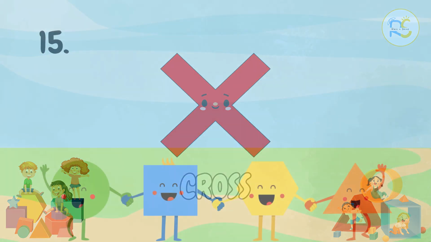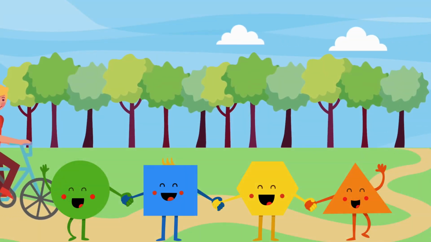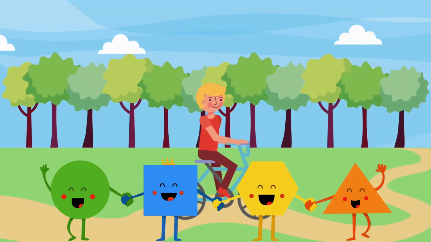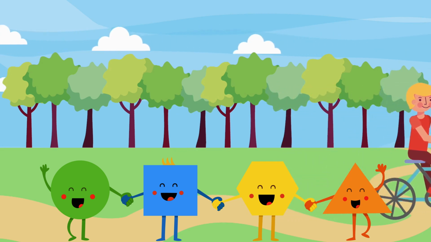Wow, we learned so many cool shapes today. Keep looking around, and you'll start to see these shapes everywhere in real life.